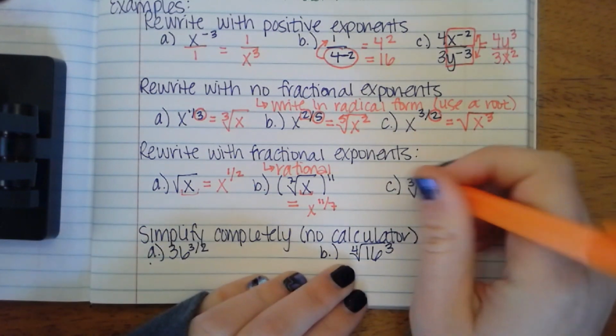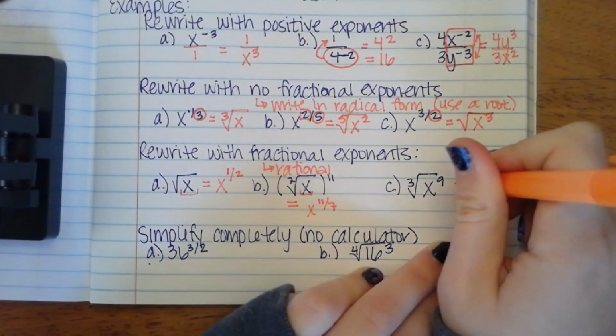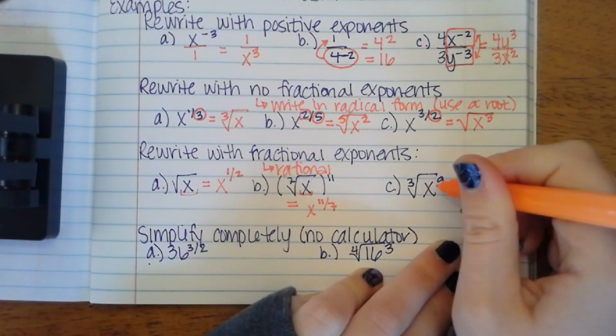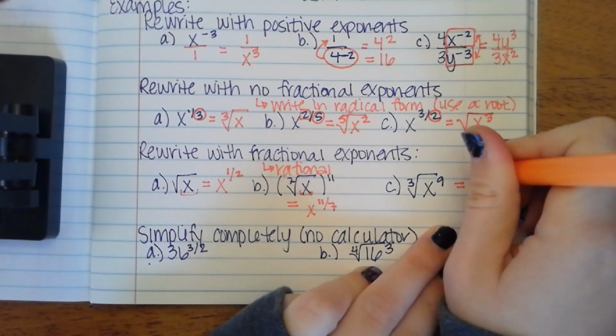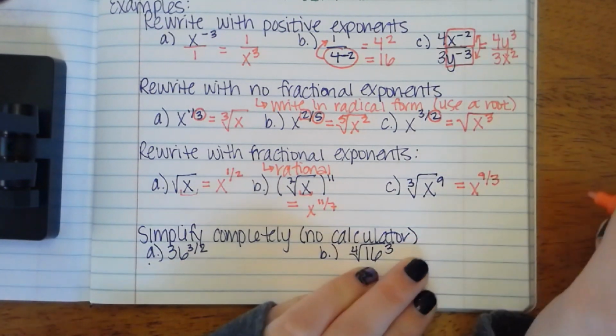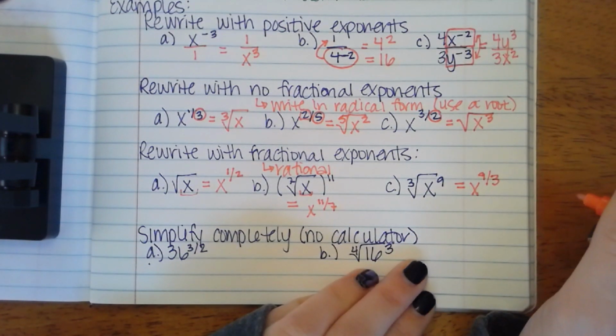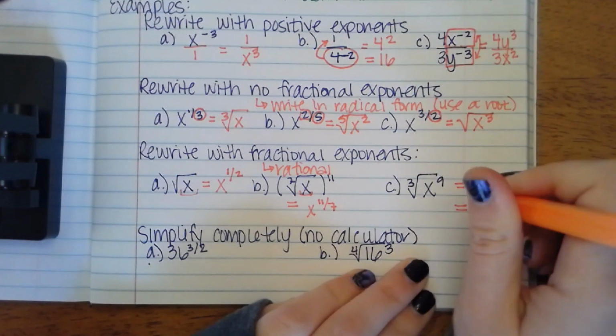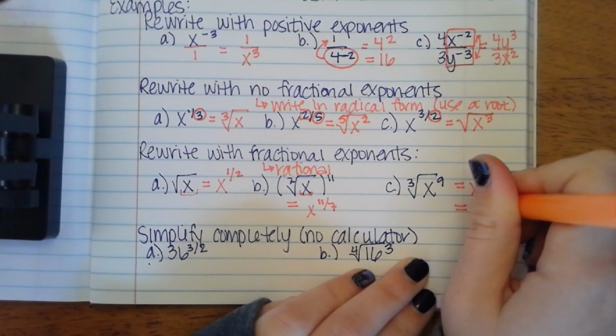Okay, and then finally the same idea is here, so our base is x. The power that we're raising it to is the 9th power. The root we are taking is the 3rd root, so we have x to the 9 over 3 power, which when we actually divide it out gives us x to the 3rd power.